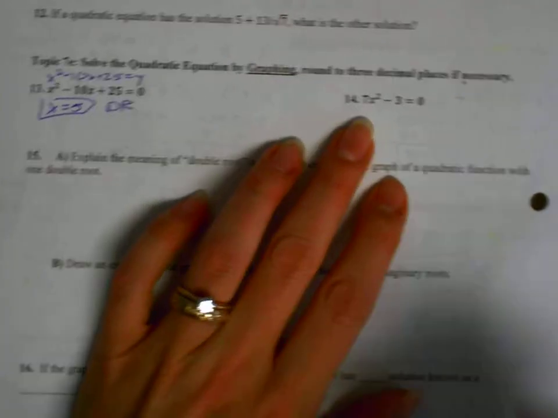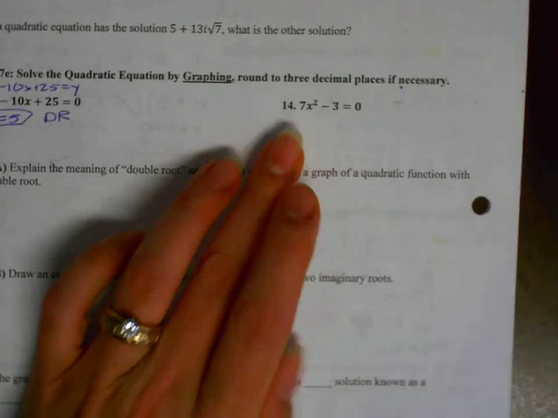All right, the next one, it's already equal to 0, so we're good. We can put it in our calculator.